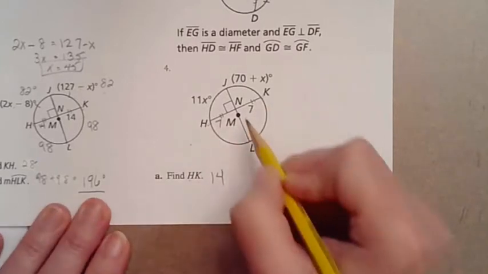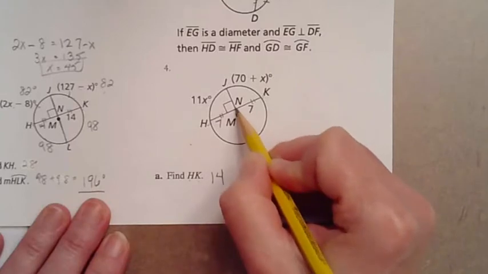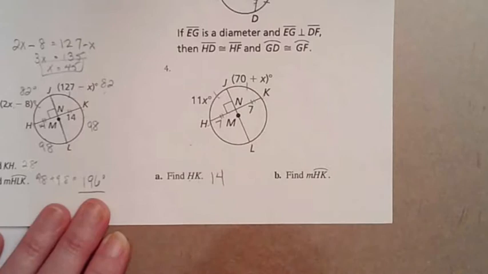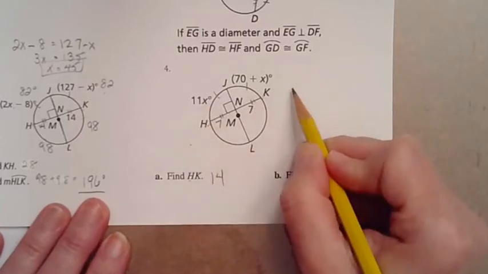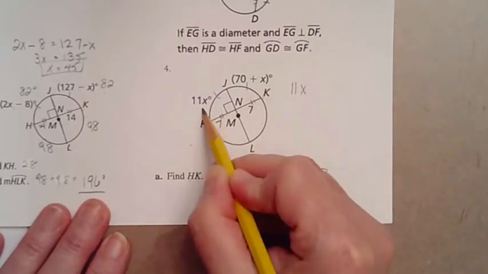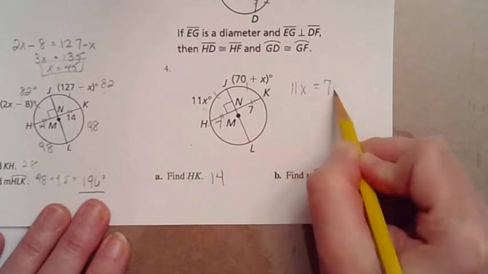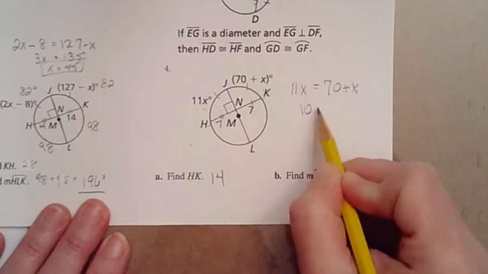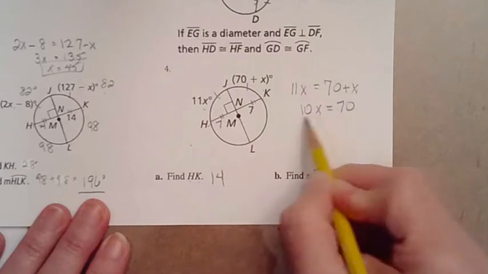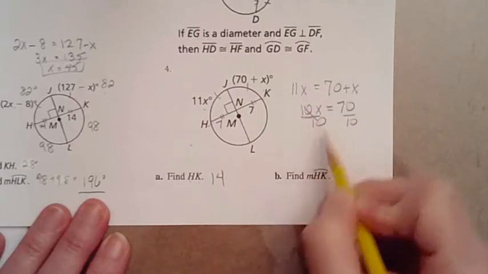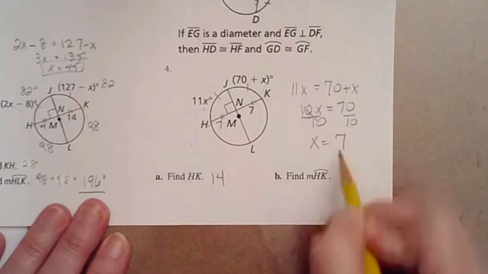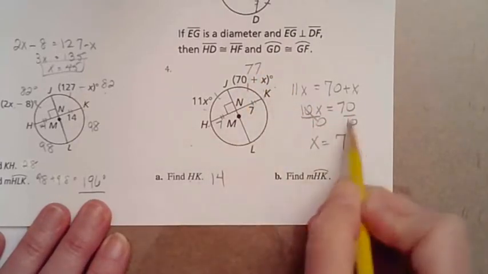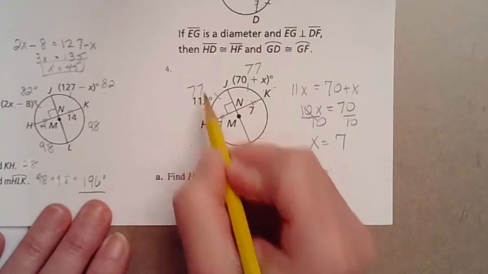The other thing I know is that since it is perpendicular to the chord, it cuts the chord in half, and it's going to cut that arc in half. So I know that this 11x piece on the left is equal to 70 plus x on the right. Minus x to the other side, 10x is equal to 70, divide by 10, and x is equal to 7. So I'm going to plug it in, 77, because I added 11 times 7. Well, that's 77 over there.